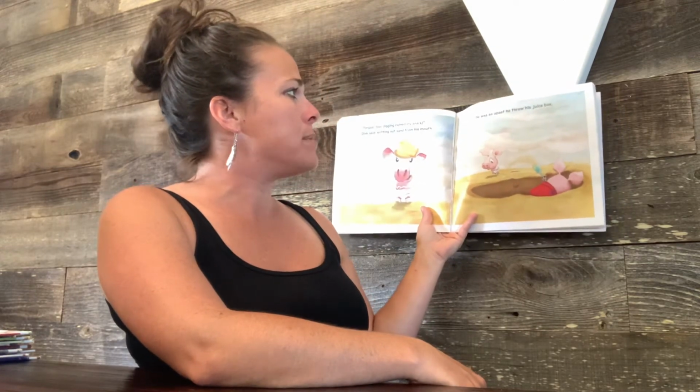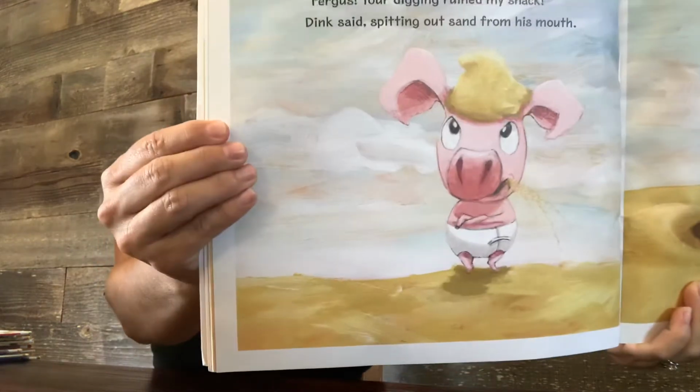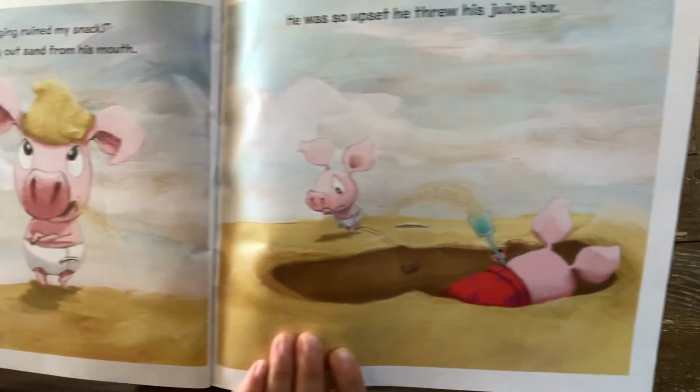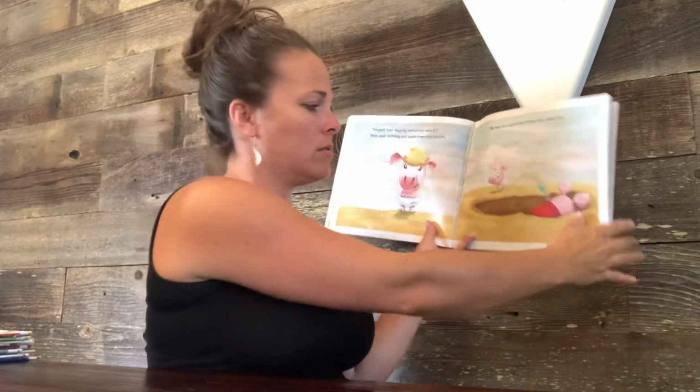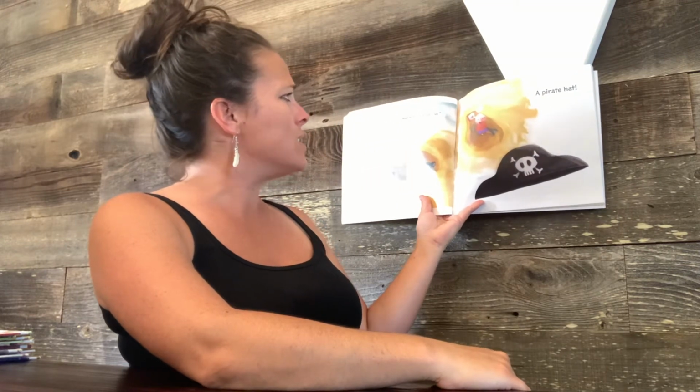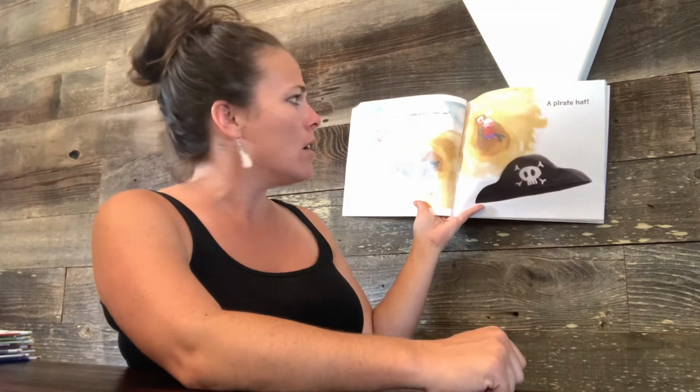He was so upset he threw his juice box. Stand right there. Dink, cried Fergus, this hole is not a trash can. Well, Dink answered, pointing, what's that then? A pirate's hat. They found a pirate's hat in the hole.